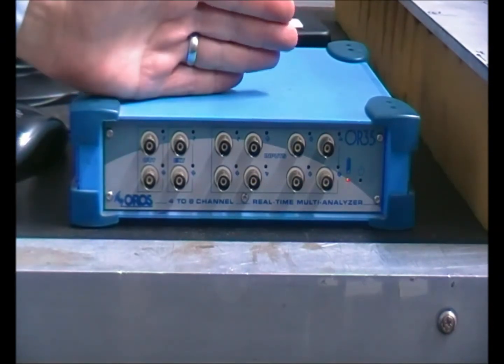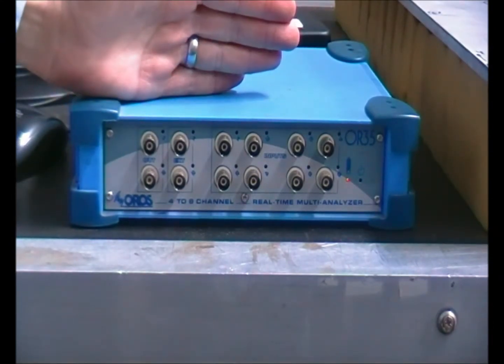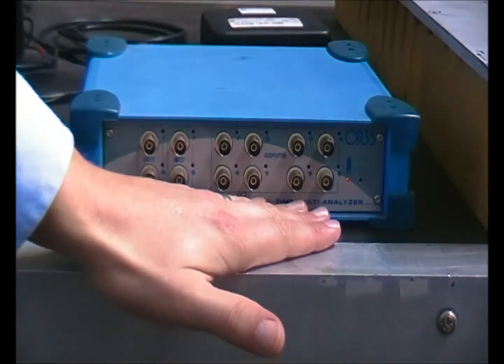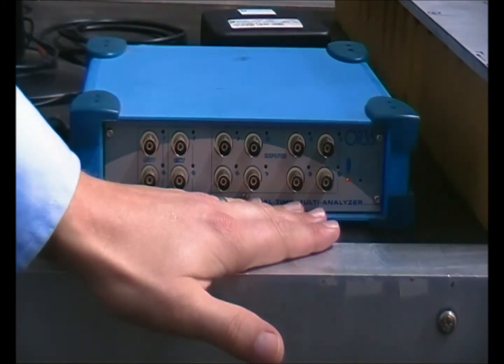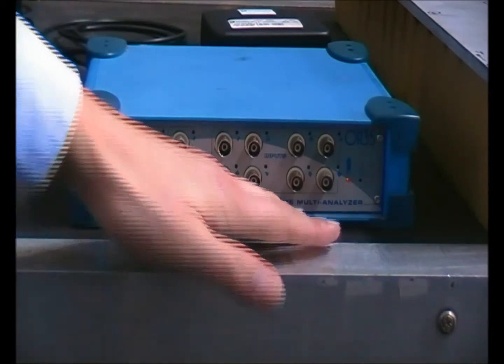So if you have a look at the OROS OR35 analyzer, we have 8 analog input channels, all of them capable of powering an IEPE sensor such as the piezoelectric accelerometer that we have, and also our piezoelectric hammer.